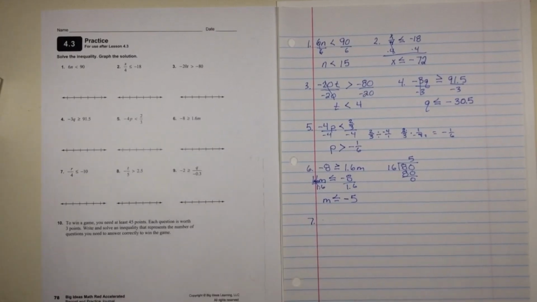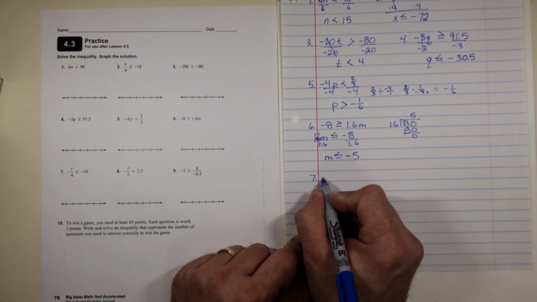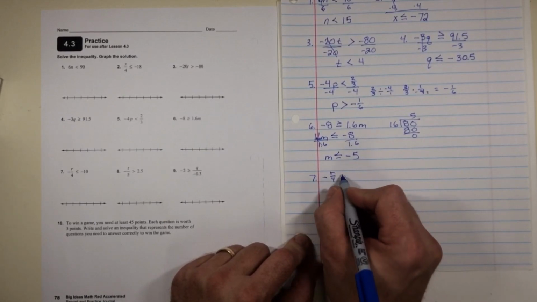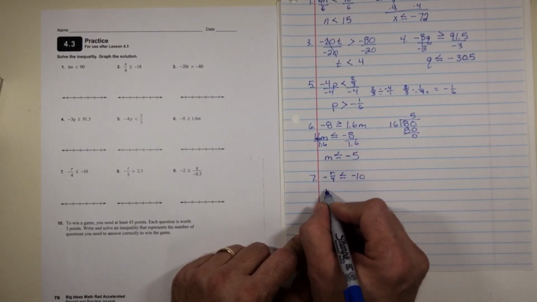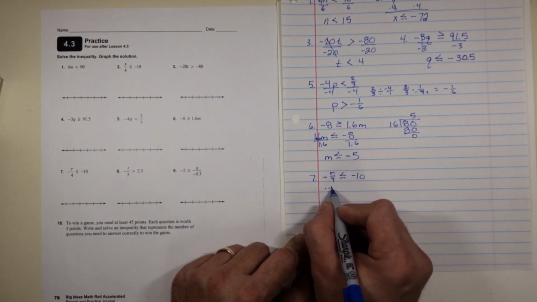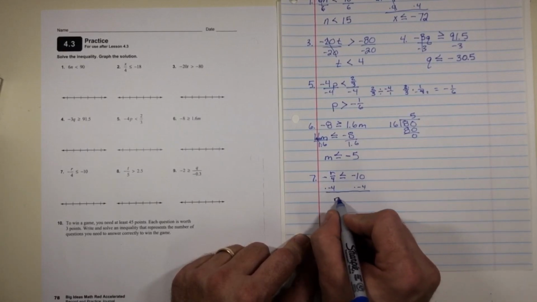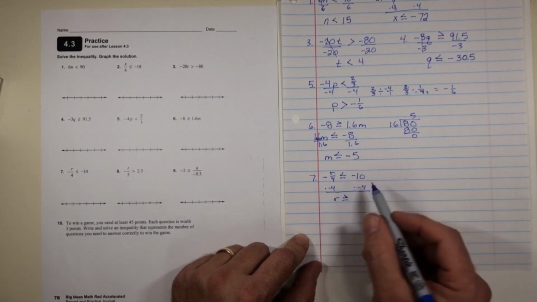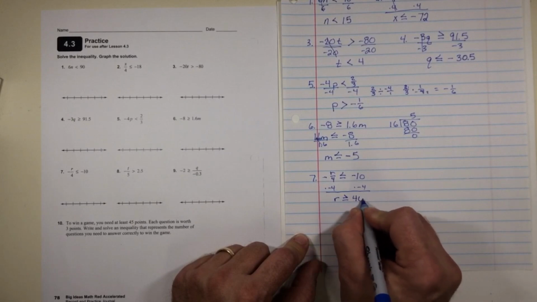Number 7. Negative r over 4 is less than or equal to negative 10. Multiply both sides by negative 4. R greater than or equal to, I flip the sign because I multiplied by a negative. And over here, a negative times a negative is a positive 40.